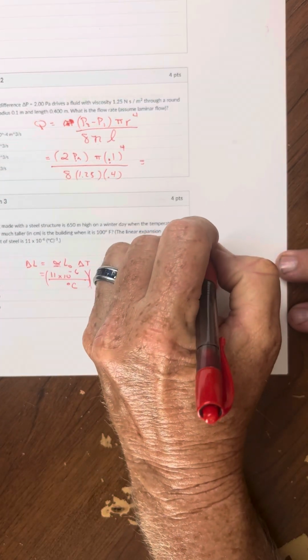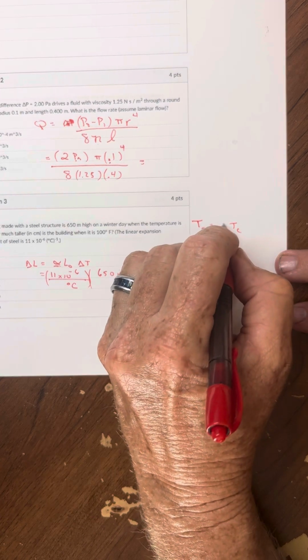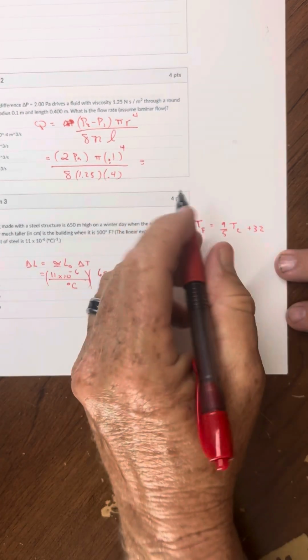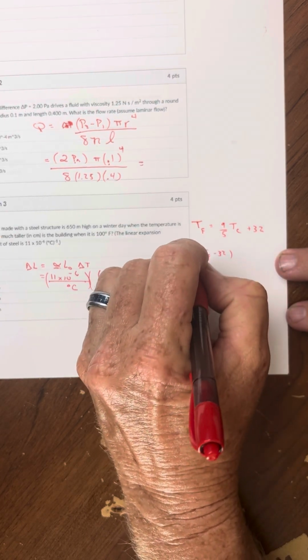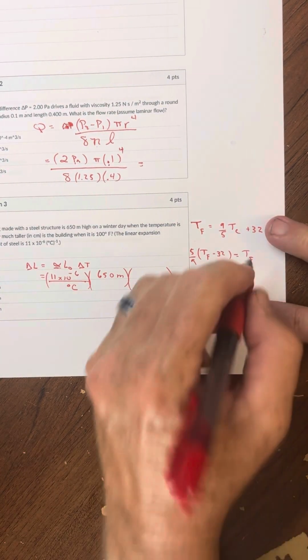You can get the temperature on the Fahrenheit scale by taking Celsius, multiplying it by 9/5 and adding 32, which if I do the reverse math means Fahrenheit minus 32 times 5/9 is temperature in Celsius.